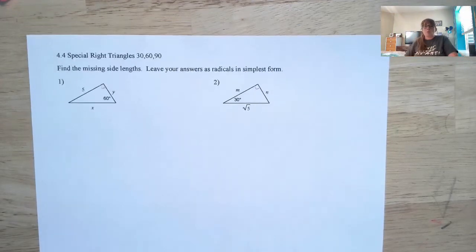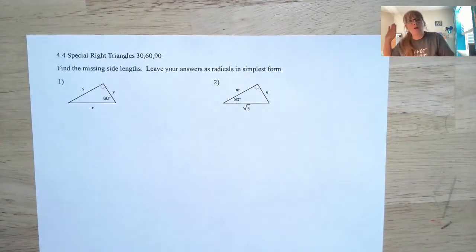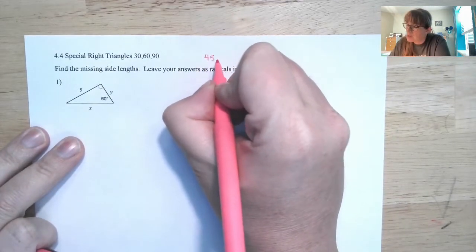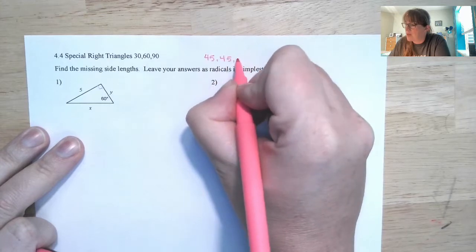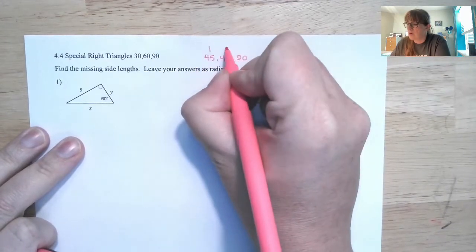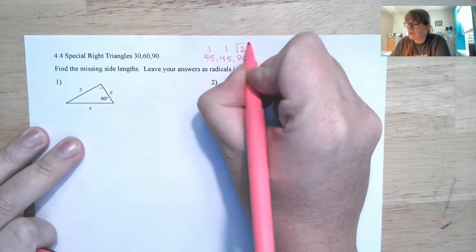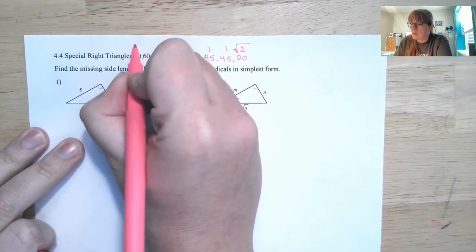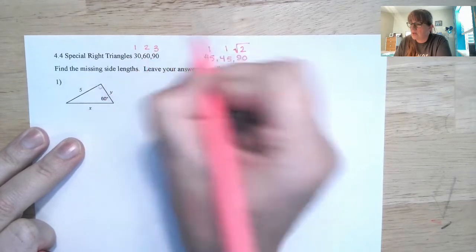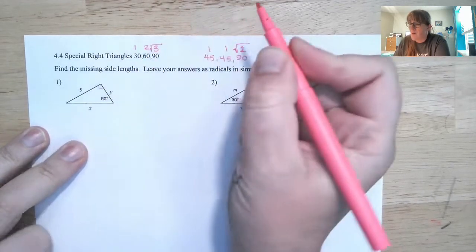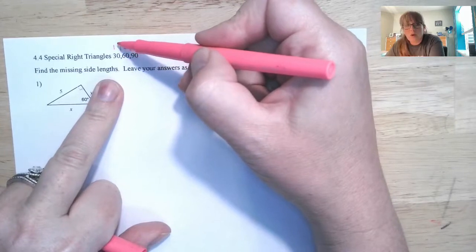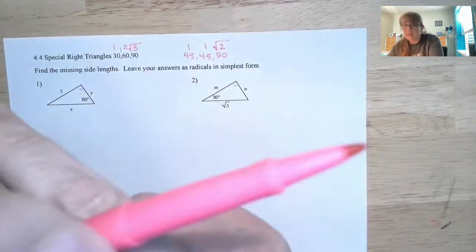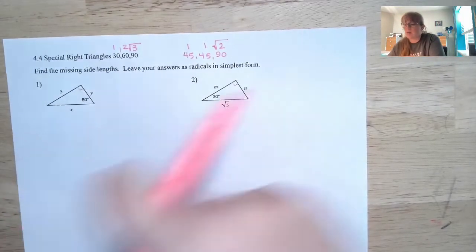Hello again. Okay, 45-45-90 triangles we just talked about. 45-45-90 we said was a 1, 1, 2. The last number is always square rooted. Okay. 30-60-90 is the 1, 2, 3 triangle. The last number is always square rooted. It does not go 1 and 30, 2 and 60, root 3 and 90, okay? It's not like that. We've got to think about it a little bit more than that, okay?